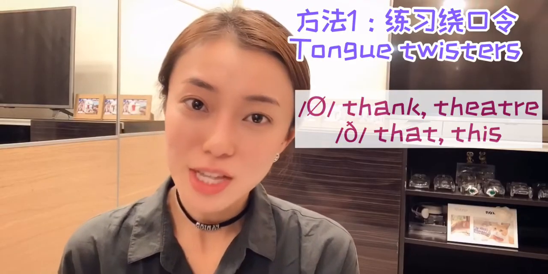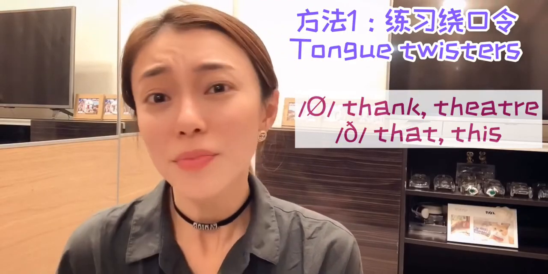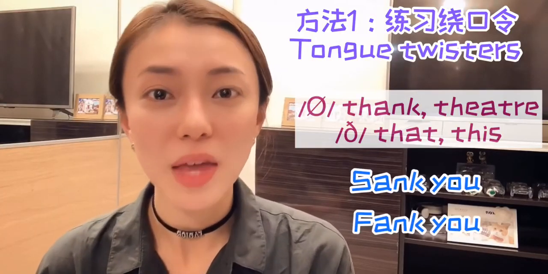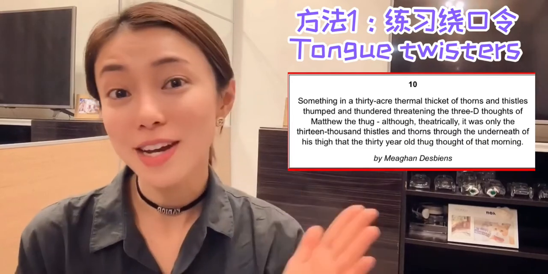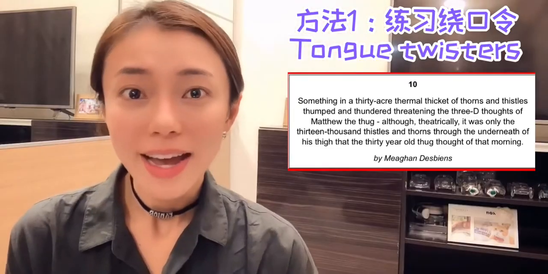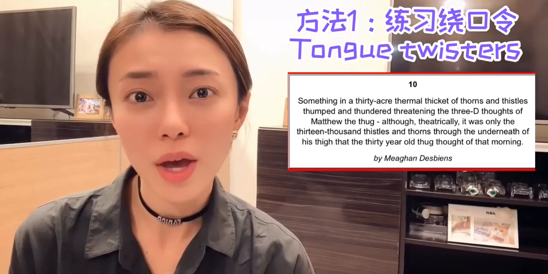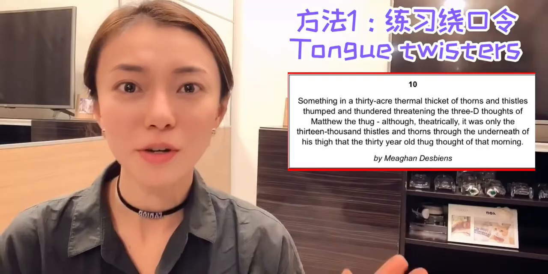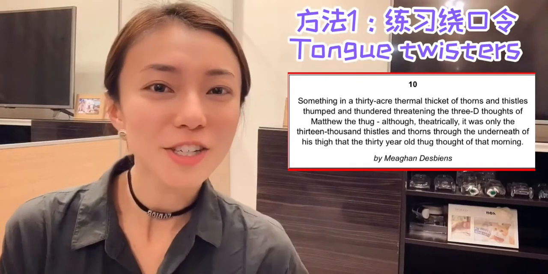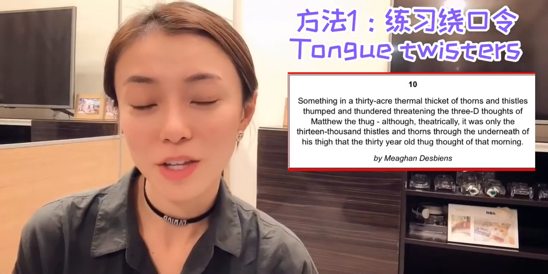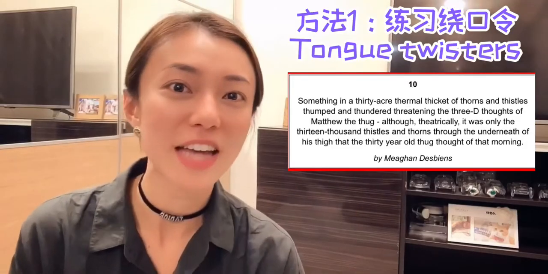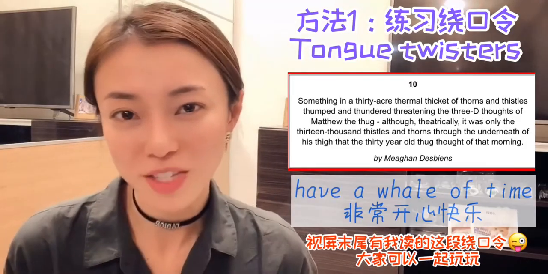So a lot of Chinese students can't pronounce TH correctly. They will simply say sank you or tank you instead of saying thank you. So as you play with this tongue twister, your attention will be drawn to the correct pronunciation of TH. And in fact, if you pronounce TH in the wrong way, you will find it extremely difficult to read it out very fast. So that's the first way. Well, actually, this afternoon when I was teaching my oral lesson to my Form 3 students, I also used this tongue twister with them, and they had a lot of fun, and we all had a whale of a time.